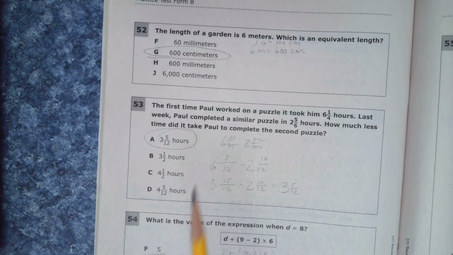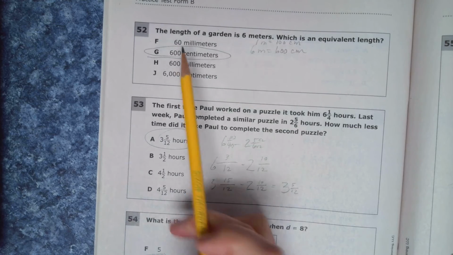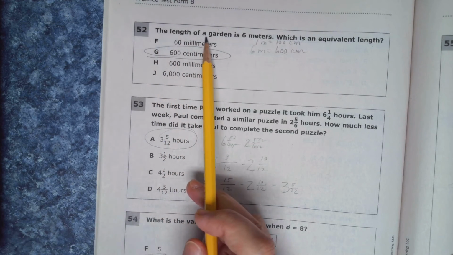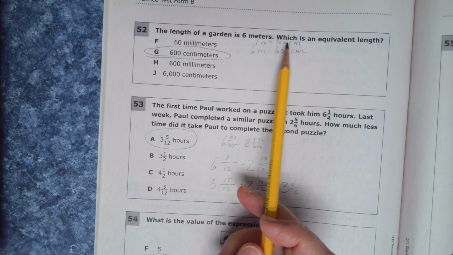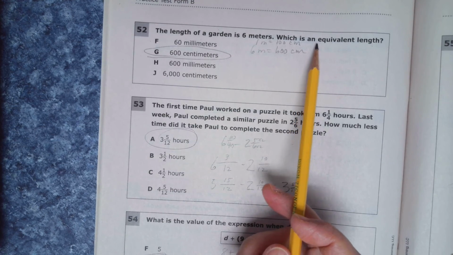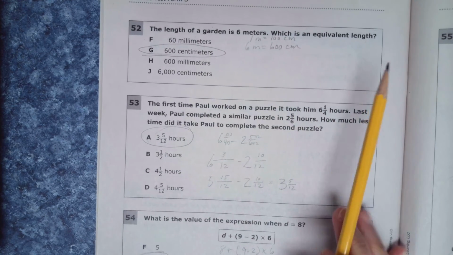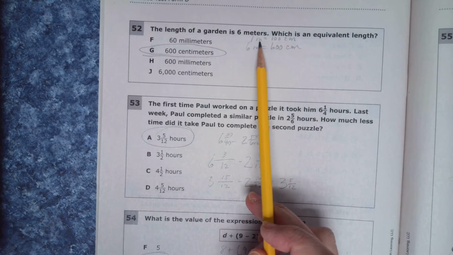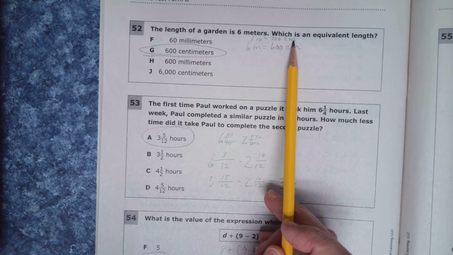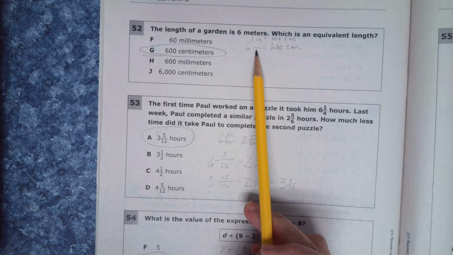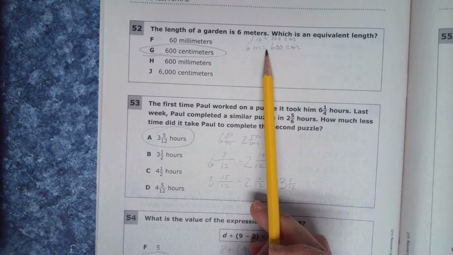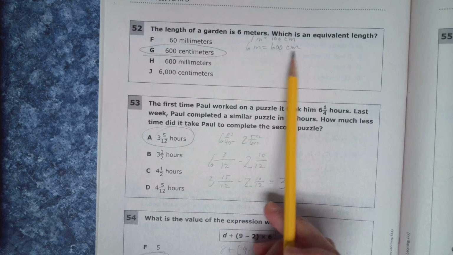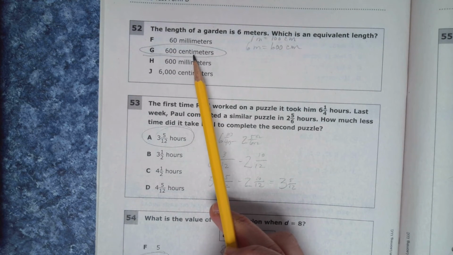Number 52. The length of a garden is 6 meters. Which is an equivalent length? You need to know that 1 meter is equal to 100 centimeters. So if you have 6 meters, that is the same thing as 600 centimeters. Choice G.